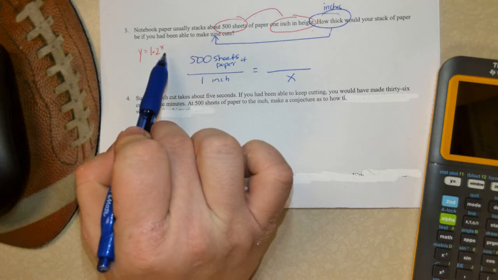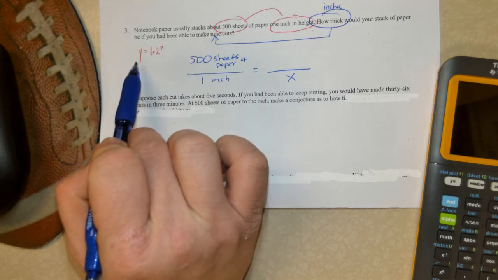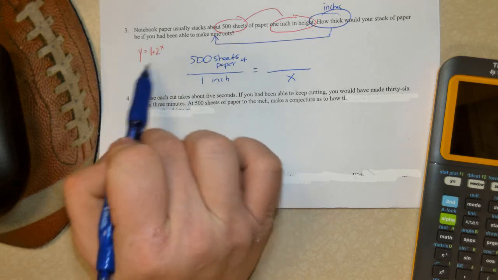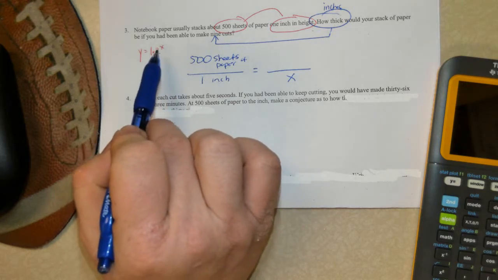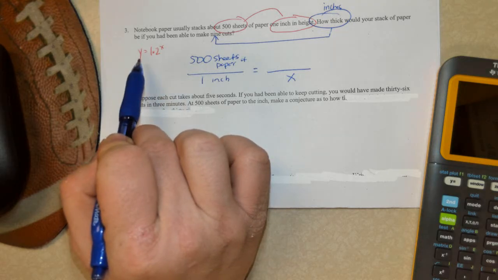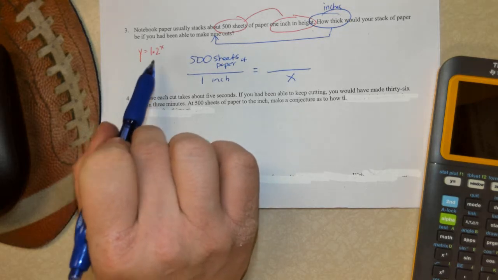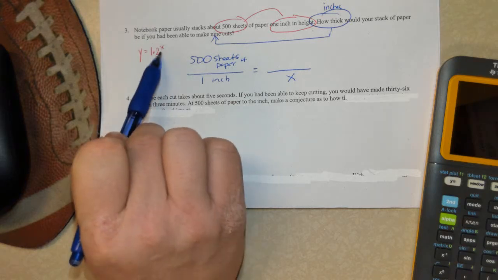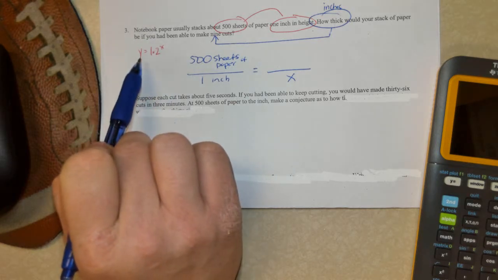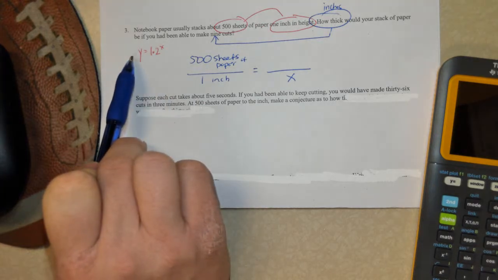Well, over here, can I use 9 cuts in this problem to figure out how many sheets of paper? Is this current exponential function set up to tell me the number of cuts and the number of sheets of paper? Please flip to the very front of your paper. What is your x value? Number of cuts. What's your y value? Number of sheets of paper. So if I have 9 cuts, can you tell me how many sheets of paper?